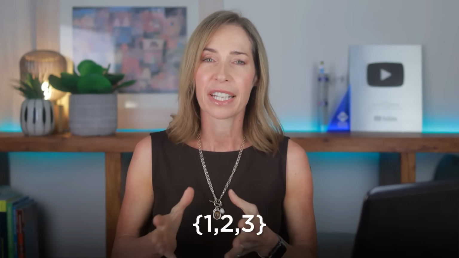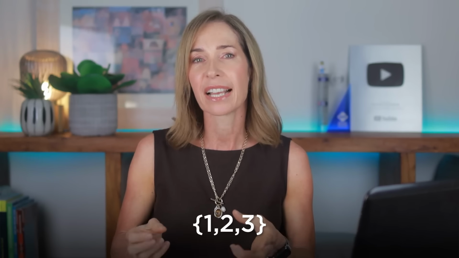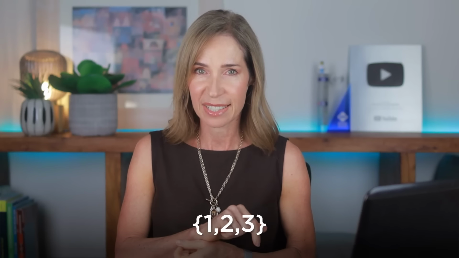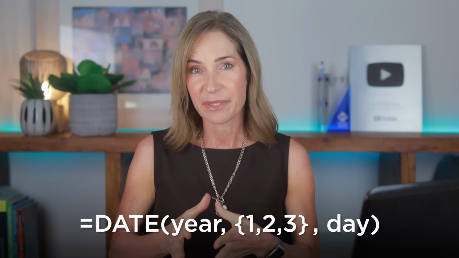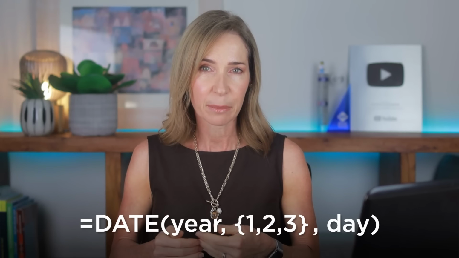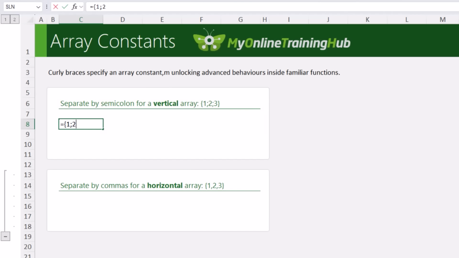Curly braces define an array constant. Think of it like a mini list that lives inside your formula. Many Excel functions can accept arrays as arguments, even if most users only ever feed them a single value. In Excel 365, you'll often see the results spill automatically. The curly braces are just the input list.